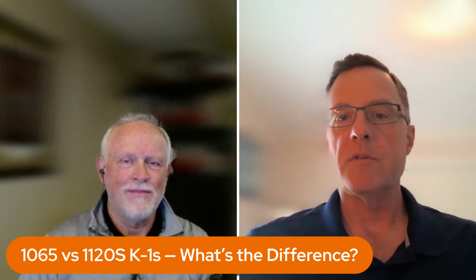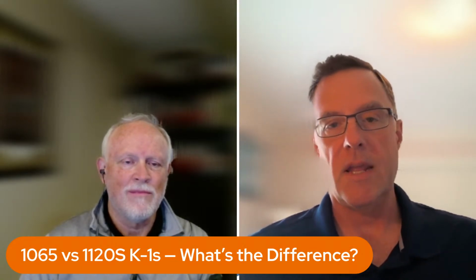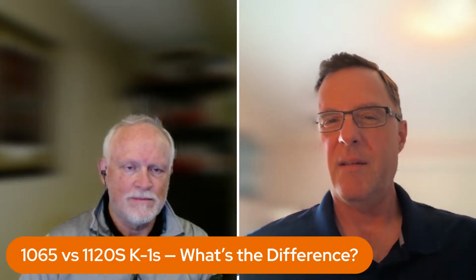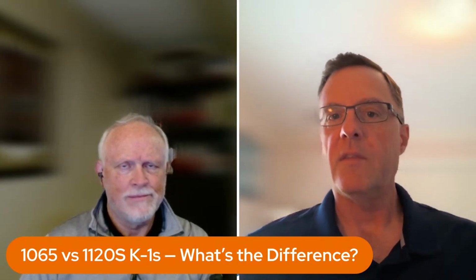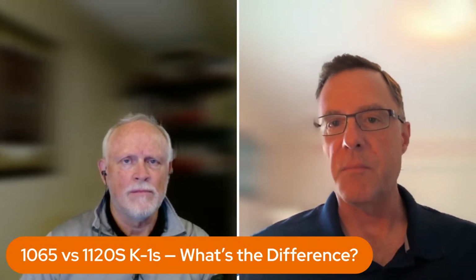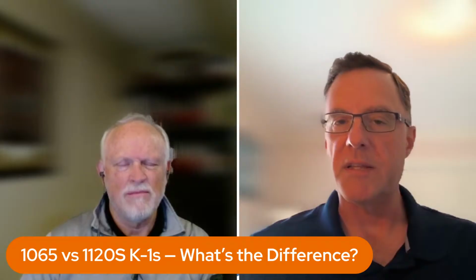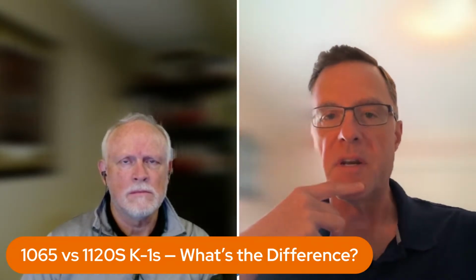On the 1065, yes, you get that detail. On the 1120S, you do not. But I would just add a caveat here: I wouldn't recommend using it anyway. It's only their share, the owner's share, and it's usually not current information anyway. So I wouldn't spend a lot of brain cells worrying about those liabilities. You're going to want to get that from another source than the K-1.